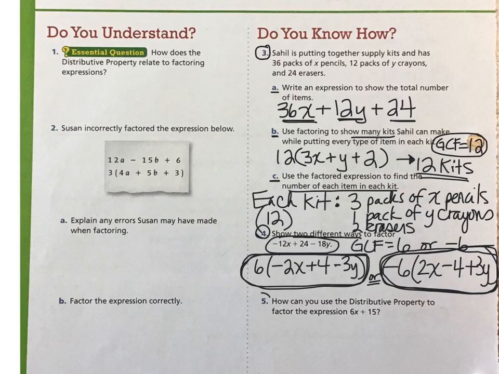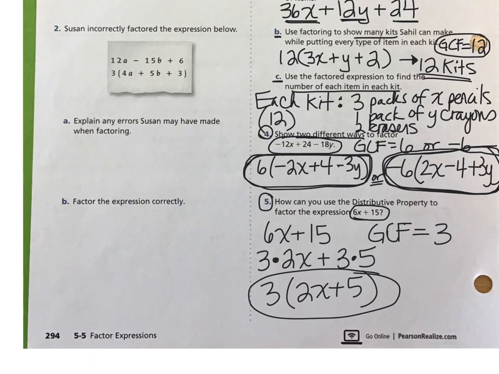Now try number 5. Pause the video while you factor 6x plus 15, and then come back and check your answer. Okay, take a look at the answer. You can see how I factored each of those terms. The greatest common factor is 3, so when you move the 3 out in front of the parentheses and use that distributive property, the 2x and the 5 remain inside those parentheses.